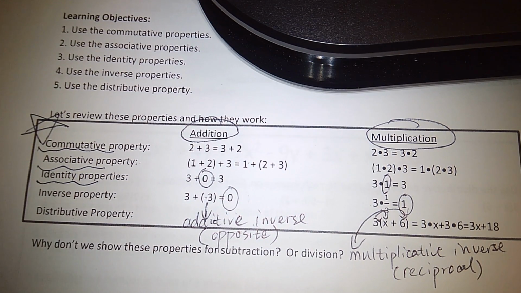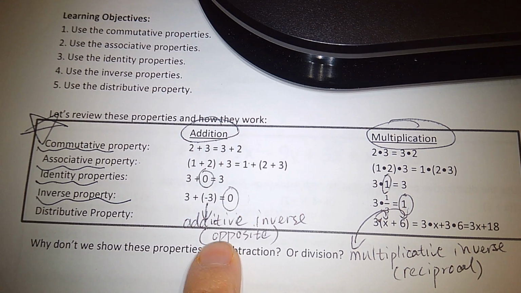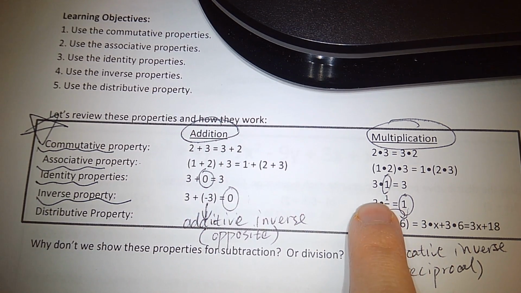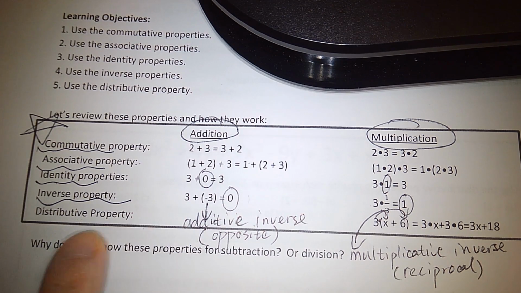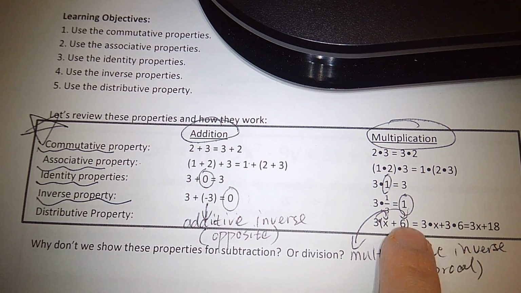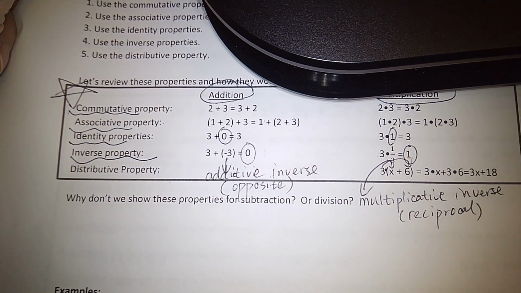How about the inverse property? A number plus its opposite gives us 0. A number times its reciprocal gives us 1. Okay? The distributive property is this. You might need more time to digest after class as well. Review. Alright.